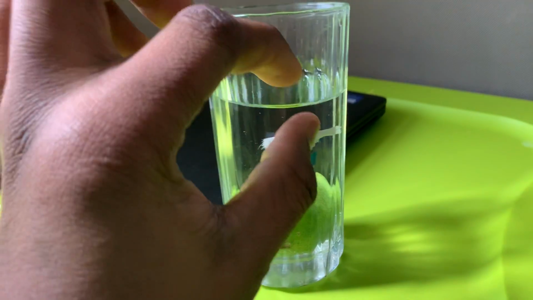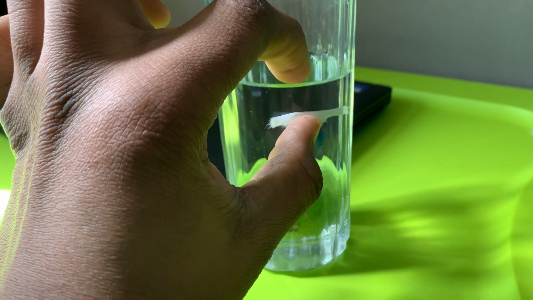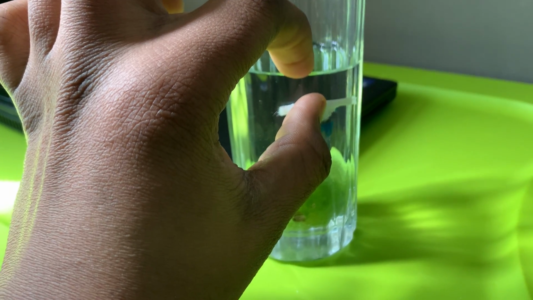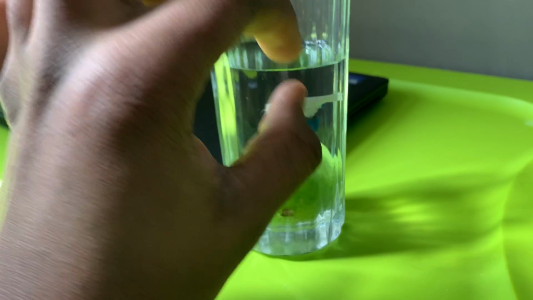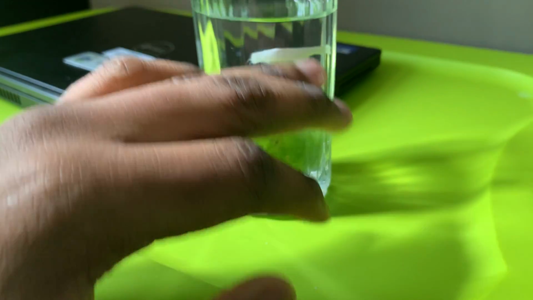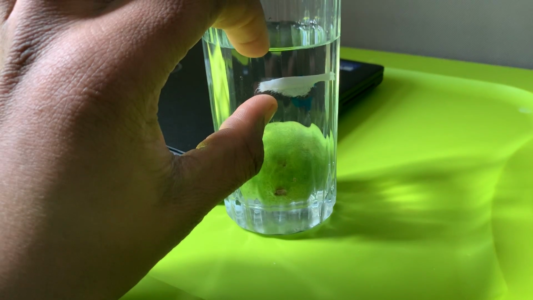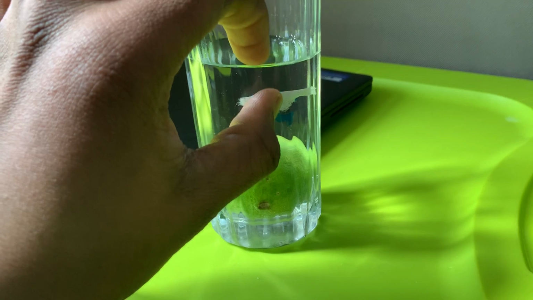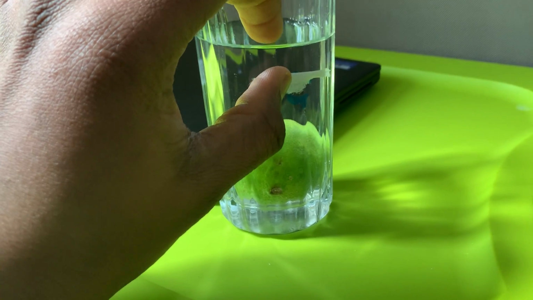That means you want to calculate the volume from here to here. That's what you need for your calculation, because the volume of the block I put in is from here to here. The volume of the water is from here to here, and the volume of the rock, or the stone, that I put inside is from here to here.